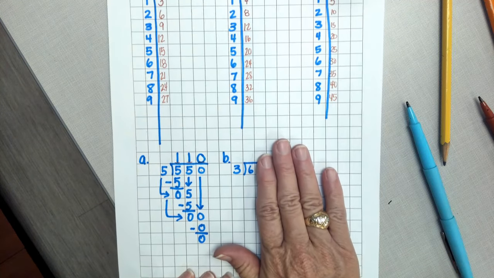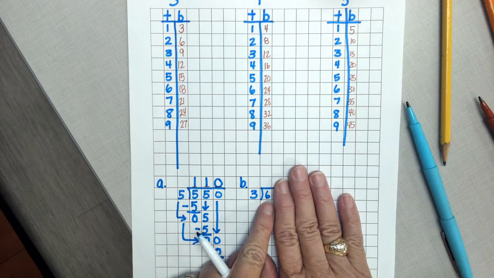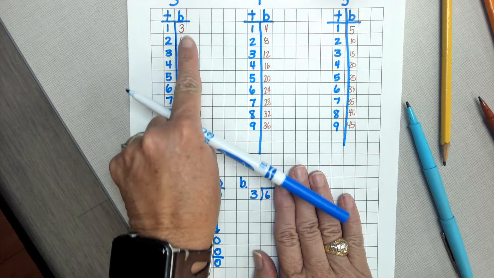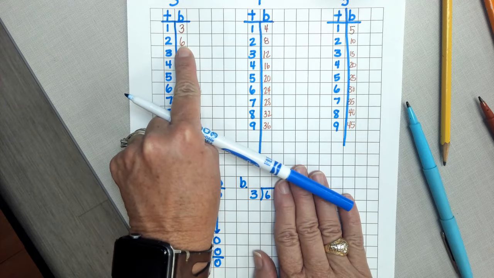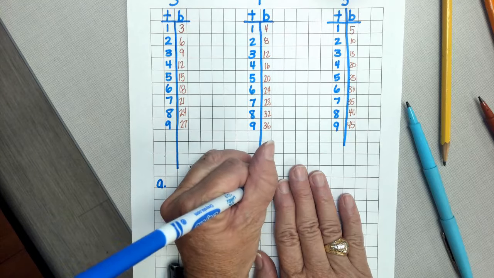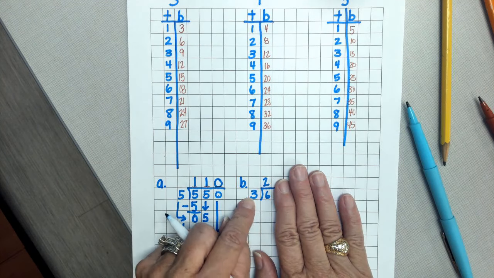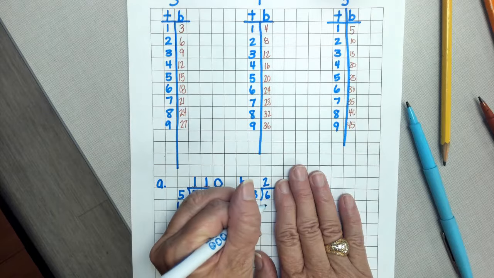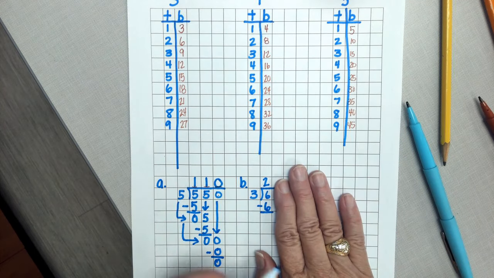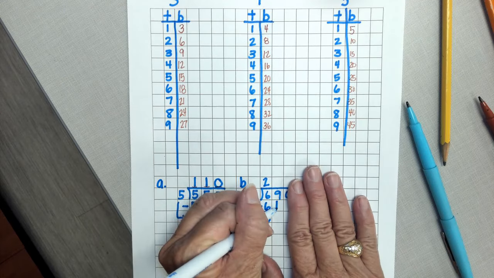So when I cover, I'm going to go to my 3's column, and I'm thinking to myself, if I had 6, how many groups of 3 could I circle? So I scan and get as close as I can get to 6, and that top number is going to be 2. 2 times 3 is 6, so we put 6 right underneath 6. 6 minus 6 is going to give you 0. And you're ready to bring down the next number.